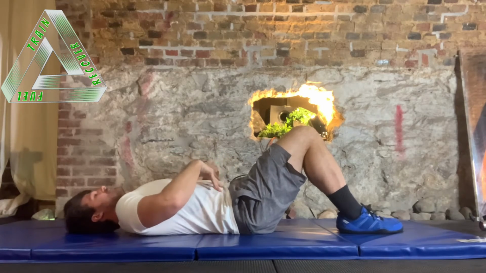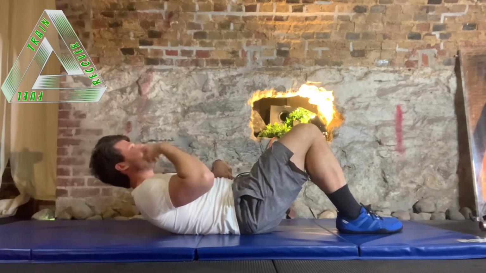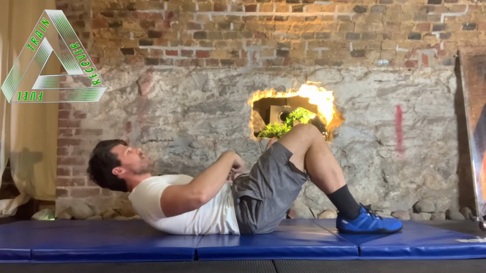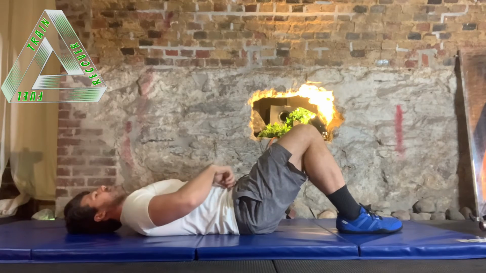All right? And the top position is a neutral neck or cervical vertebrae like we have in the long spine position, a belly button pull in and pelvic floor hold, while I'm activating my rectus abdominals to pull the bottom of my ribs to my pelvis.